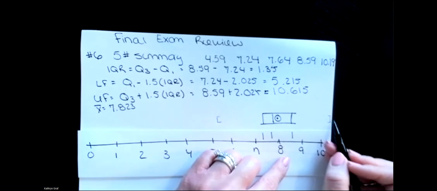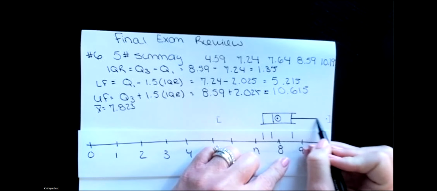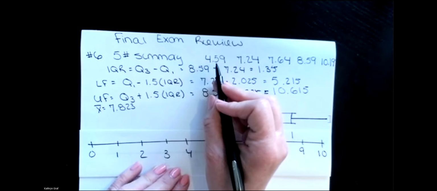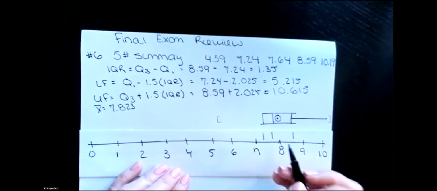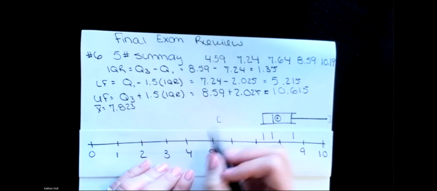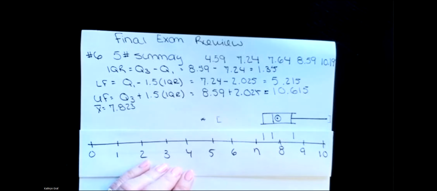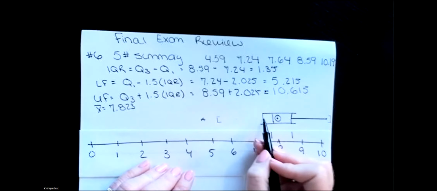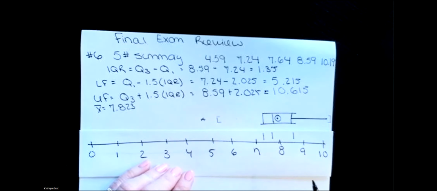10.19 is my largest value. It's inside my fence. So that's going to be where my whisker ends here on the right. Then on the low side, 4.59 is my smallest value. So 4.59 is below my lower fence, right? It's down here. So if 4.59 is down here, then that means it is an outlier. I will not draw my line past that fence. Remember, I only draw my whisker inside the fence to the next value.